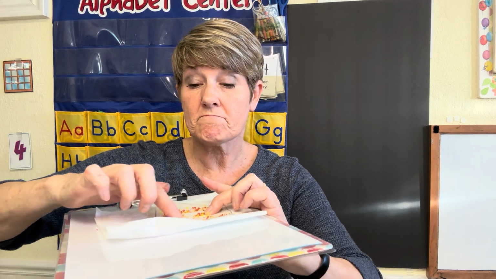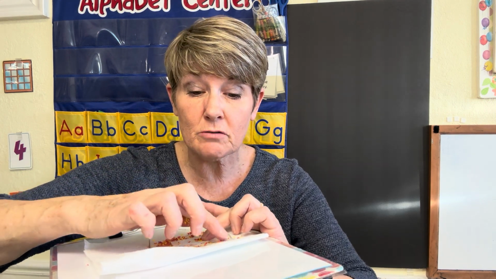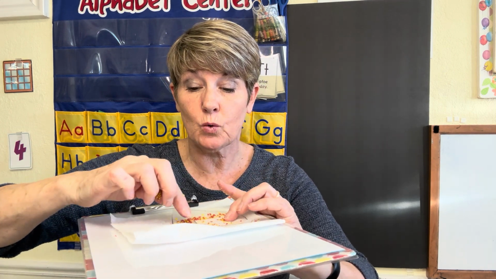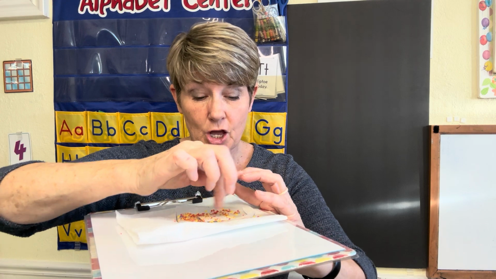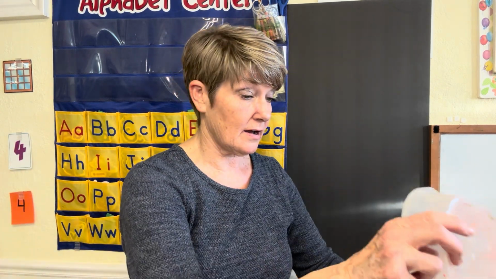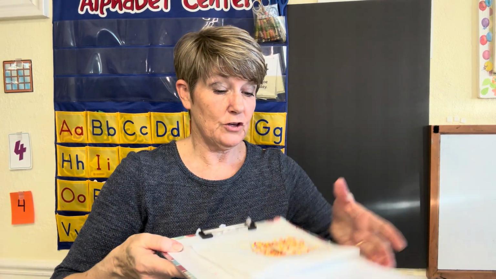Now guess what? If you don't have a picture, that is totally okay. You can still make this cool ornament without a picture. You don't have to have a picture in order to make this work. That's another thing that's kind of fun. You could make a whole bunch of these if you wanted to.